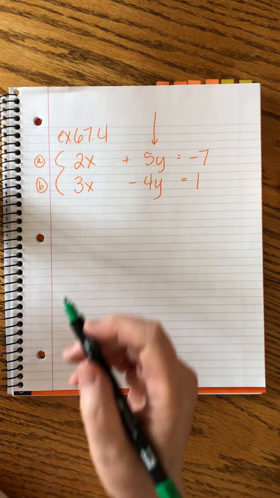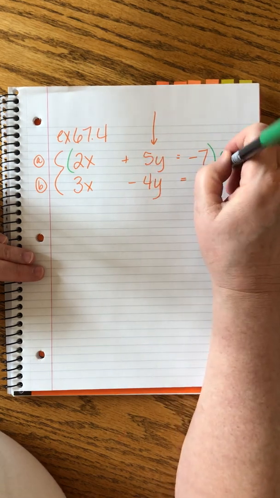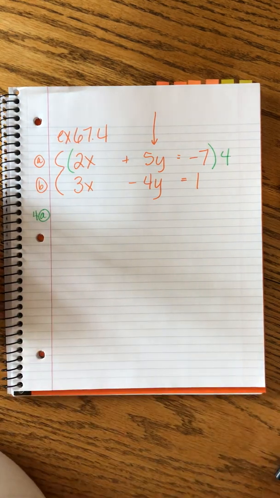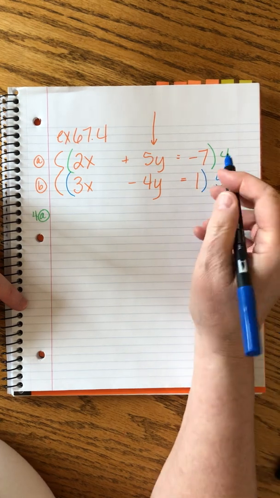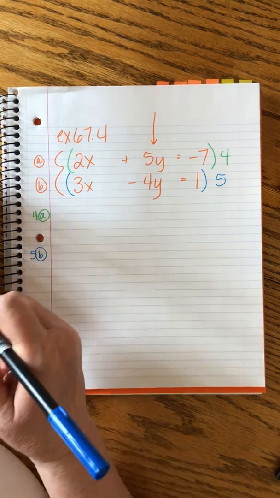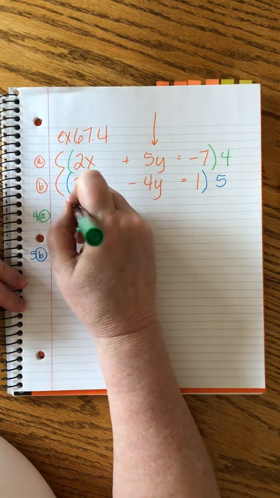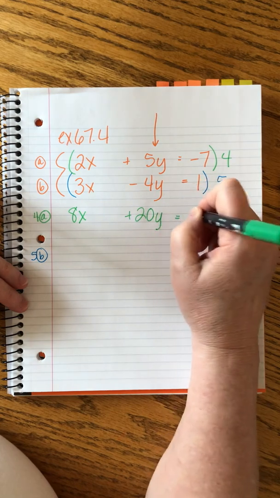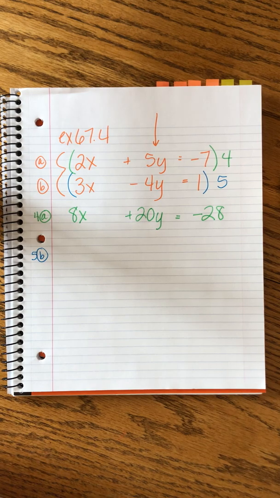Okay, so I'm going to multiply the first one. Let's see, I would need to multiply the first one by 4. So that'll be 4 times A. And then I'm going to multiply the second one, all 3 parts, by 5. And that will give me, there's the 20 and there's the 20. Okay, let's go. Ready? Here we go, multiplying. 8x plus 20y equals minus 28. I didn't draw the distribution lines this time. You'll have to imagine them.